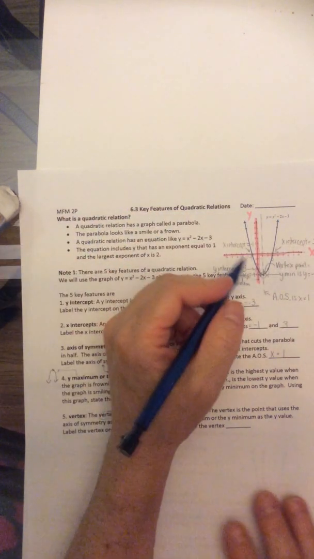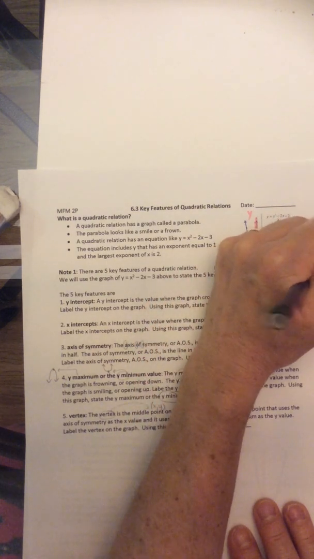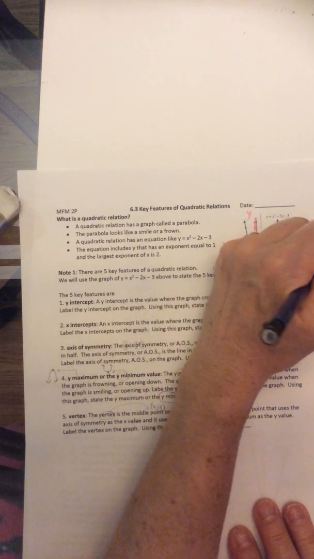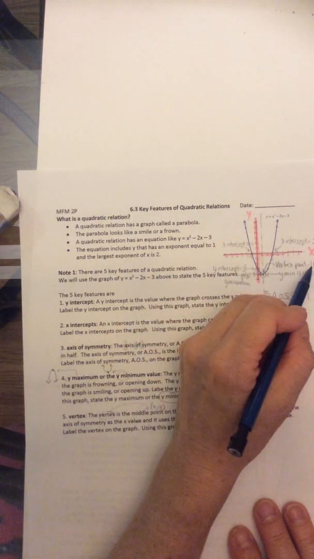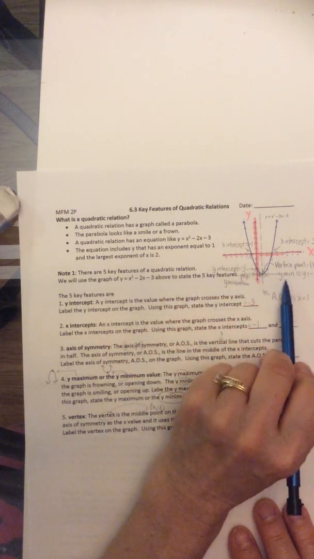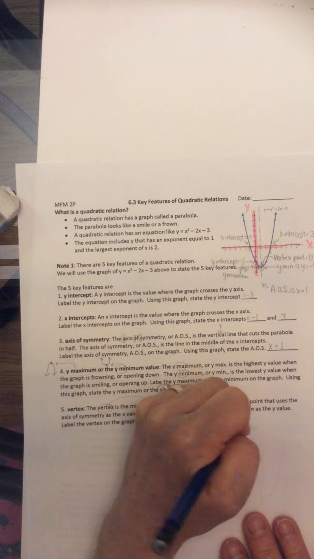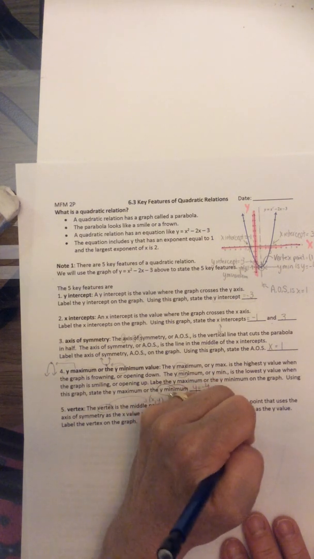So if it has a point, it needs an x value. Well, what is the x value? It's an x value of 1 and a y value of negative 4. Well, we've seen these values before, right? We've seen a y value of negative 4 as the minimum and an x value of 1 as the axis of symmetry, okay? So using this graph, state the vertex. So the vertex is equal to (1, negative 4), where 1 is the x value and y is the negative 4, okay?